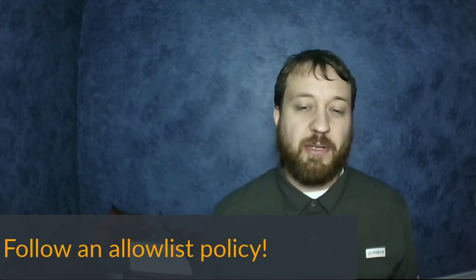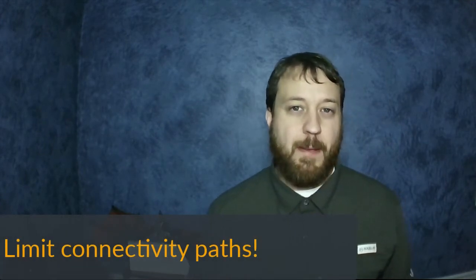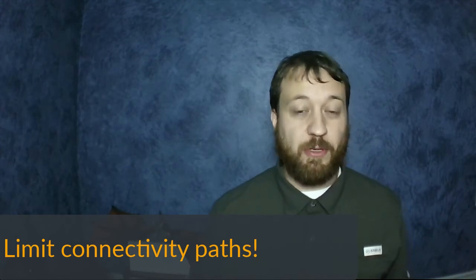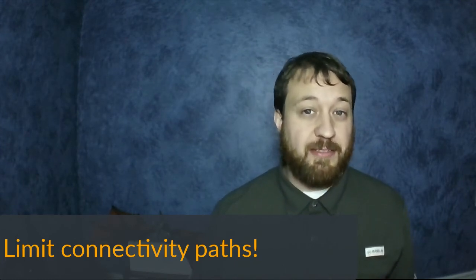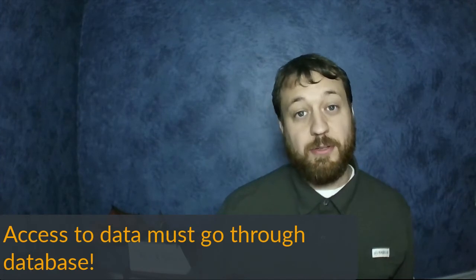So let's start with blocking access. The first rule of data security is to limit connectivity paths to the database. Basically, don't expose your database to the internet. Put it behind a firewall and a VPN, and this will drastically reduce the amount of unauthorized access attempts to your database. The second rule is to force all access to the data to go through the database.